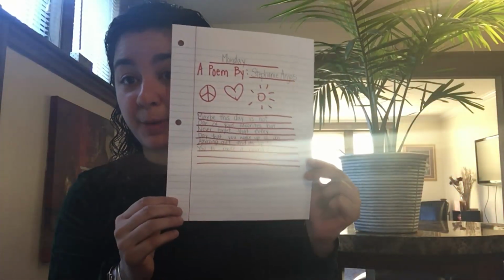When you are done, you are going to take a picture of this poem and put it on your Seesaw. Actually, it would be really cool if you put your picture, but also sent a video recording. There's a way to do that on Seesaw of you reading the poem. And then we can put them in our videos so you can hear the rhythm.